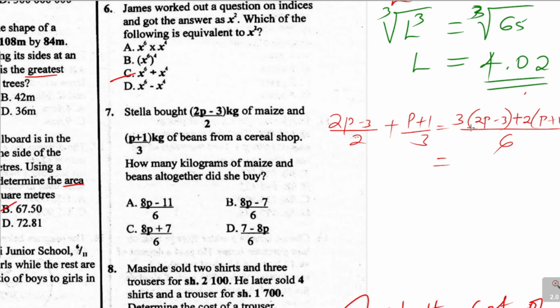So open this bracket. So this will give 6p. Subtract 3 times negative 3, negative 9. Plus 2 times p, 2p, 2 times 1, plus 2. Like that, everything divided by 6. So this gives, like terms together, 6p plus 2p, that will be 8p.